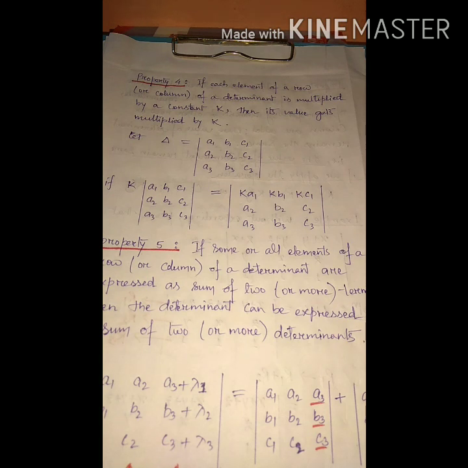But the condition is what? When you multiply it by a scalar, it is fixed that you have to multiply with only one row or one column. Is it clear? Diagonally not possible. So in case of matrix we multiply with all elements, but in case of determinant we have to multiply with only one row or one column.